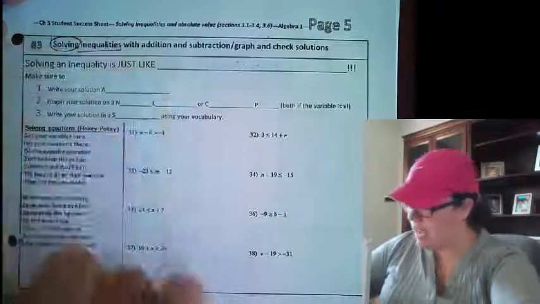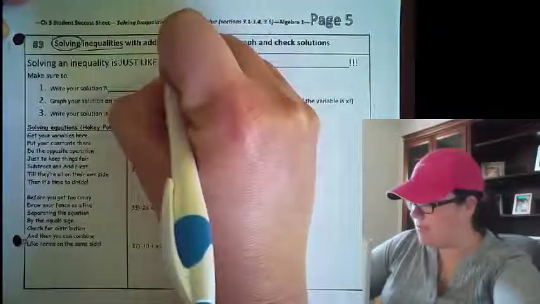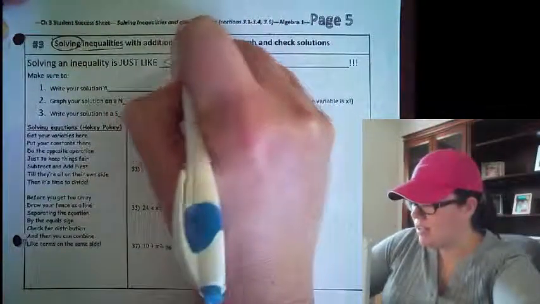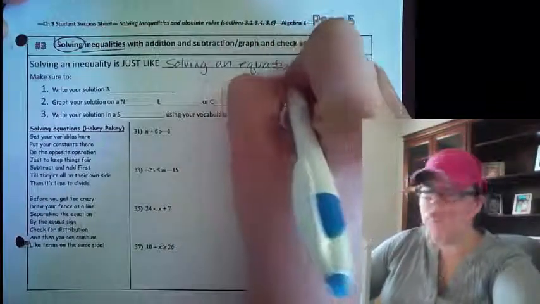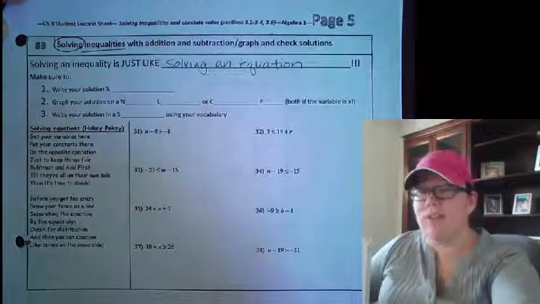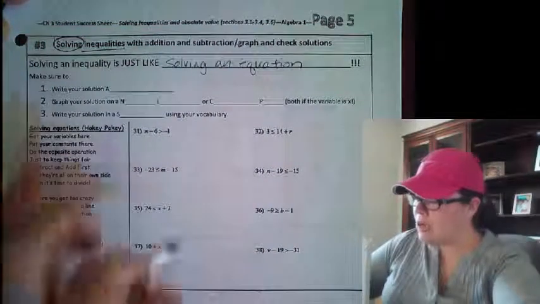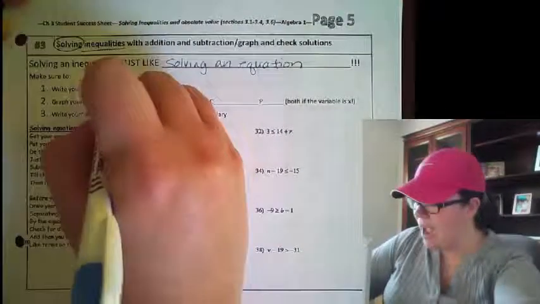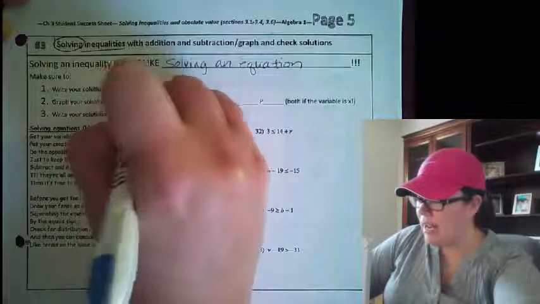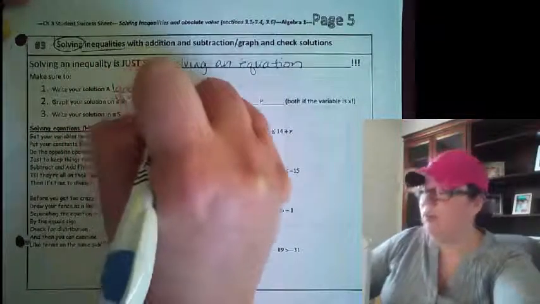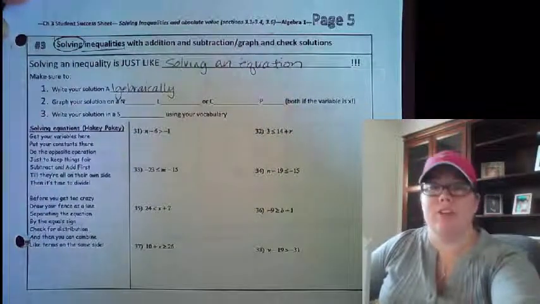So the first thing, solving an inequality is just like solving an equation. And you've been practicing those and working on those for several weeks now, so I hope you're becoming a total pro at them. The first thing you want to do is write your solution after you solve it, like an equation. You're going to write your solution algebraically. Huge word, just means you're going to write it with your math symbols, okay, with your variable and your number.